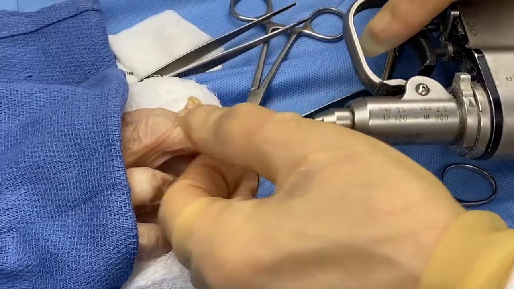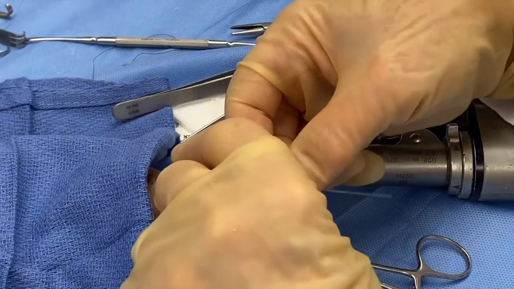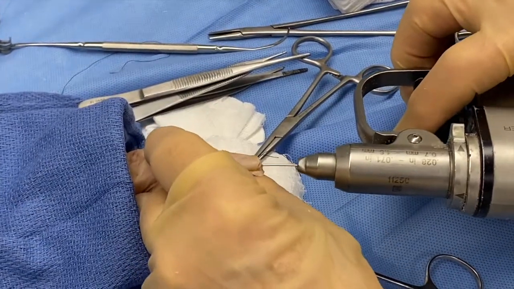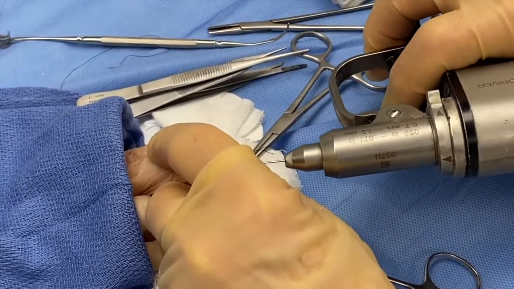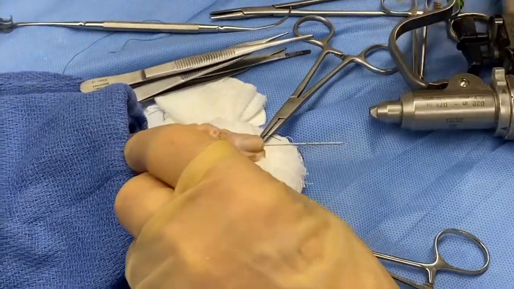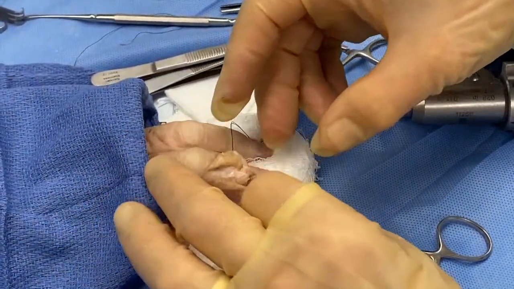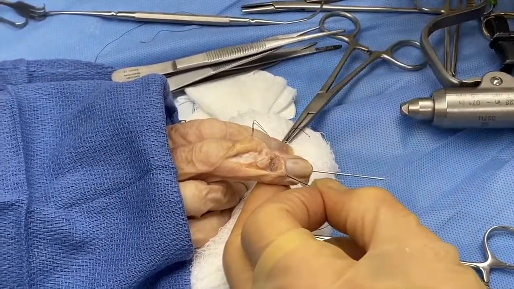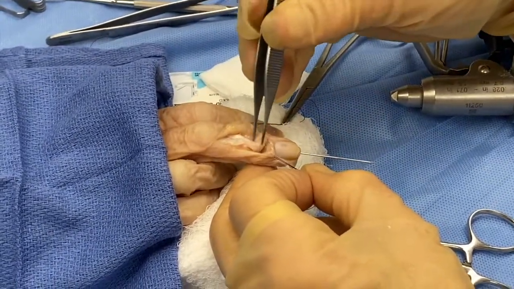Then we reduce this PIP joint, and now we're going to manipulate the pin into the hole and then advance it into the middle phalanx shaft. We don't want to go into the PIP joint, so make sure the PIP joint is moving. Okay, so now we have the distal phalanx pinned to the head of the middle phalanx. We have our fracture fragment attached to the tendon.